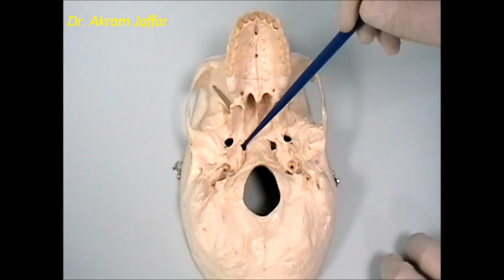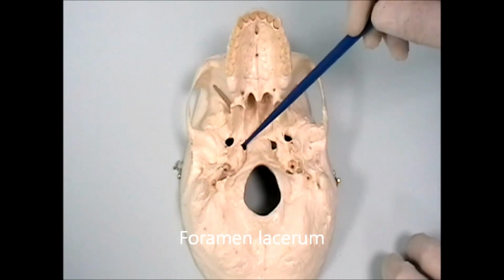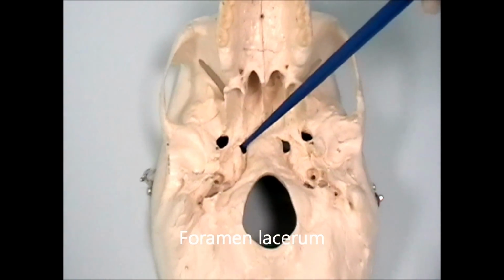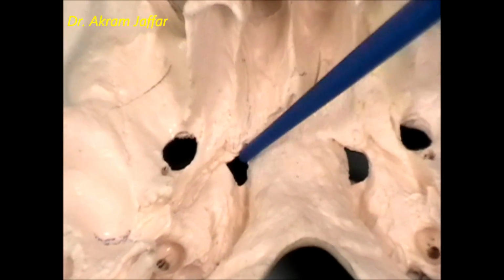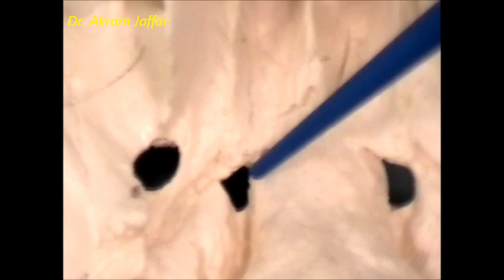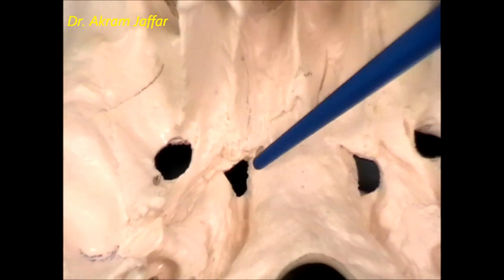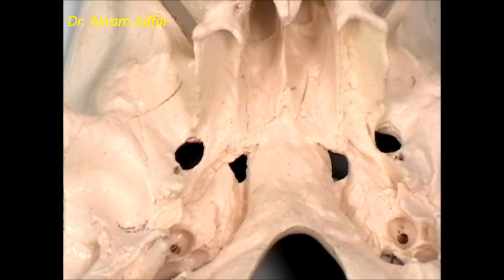Again, the foramen here is foramen lacerum, and although it looks like a big foramen, it does not transmit anything of importance. In life, it is covered by fibrous tissue and only transmits some emissary veins.